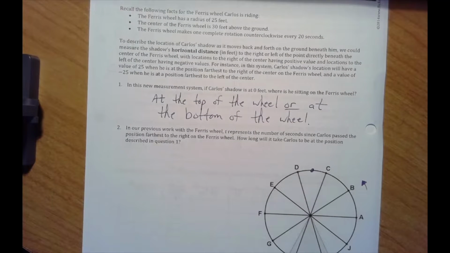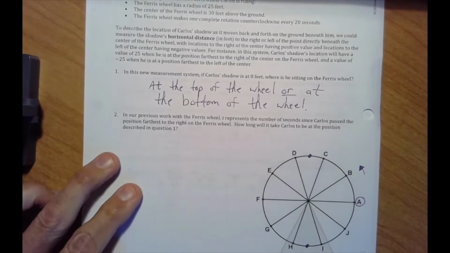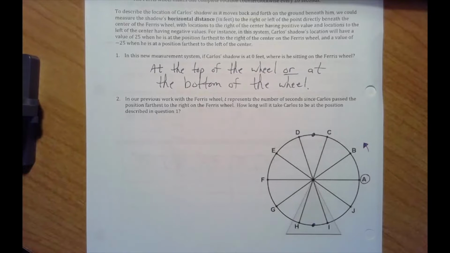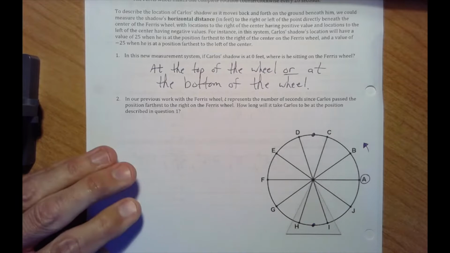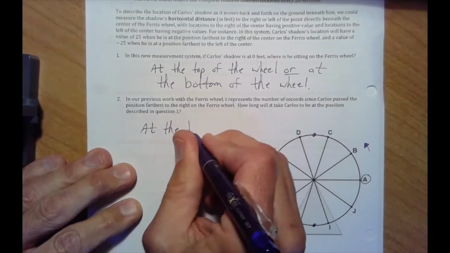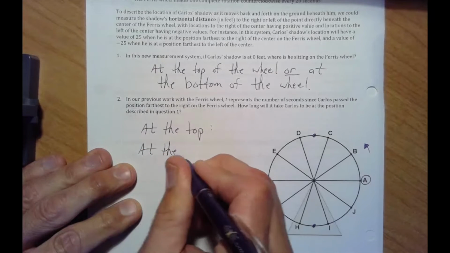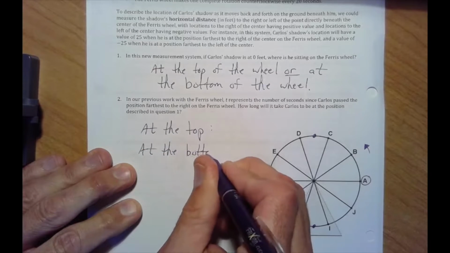In our previous work for question 2, we counted our time once Carlos passed that furthest right position, which would be position A on this Ferris wheel. And the question is asking you, if we count that as the time starting at A going counterclockwise, how long will it take Carlos to be at the position described in question 1? Well, at the top and at the bottom, the question is, how long will it take to get there? Remember, it's 20 seconds total.